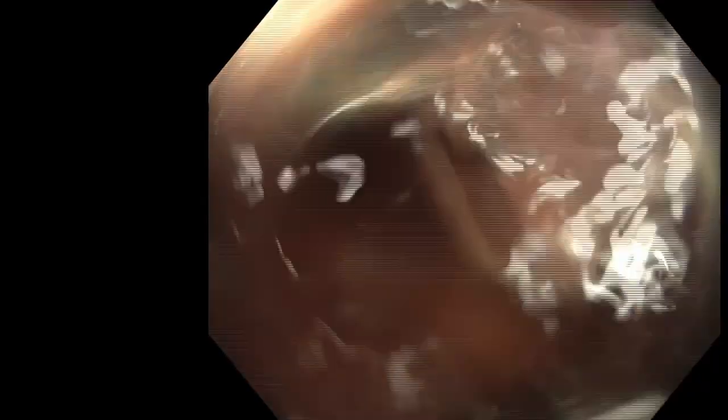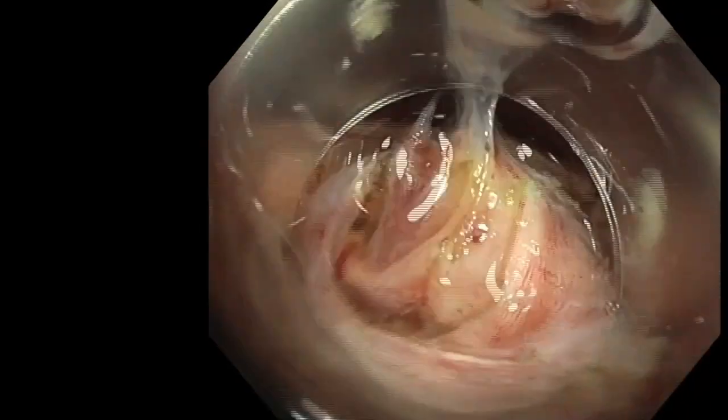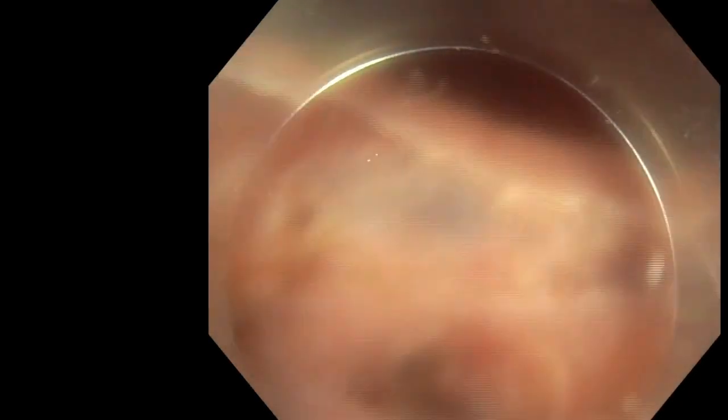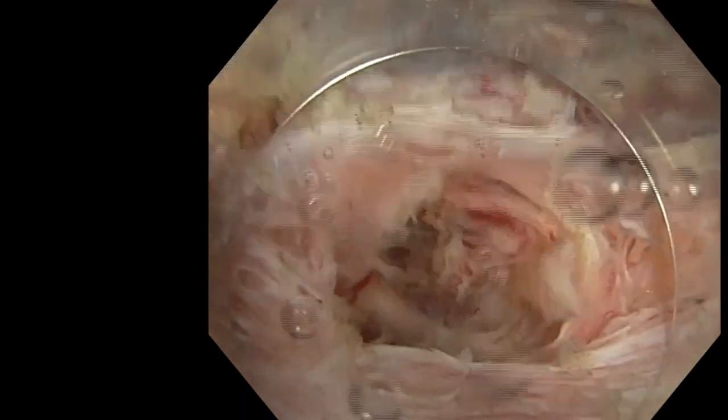So the water was a little blurred by the blood, and therefore the resection is almost achieved. Only small fibers remain that came off mechanically, and you will see that the bottom is not perforated.